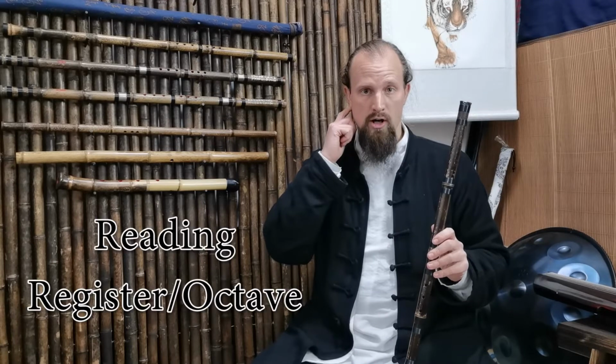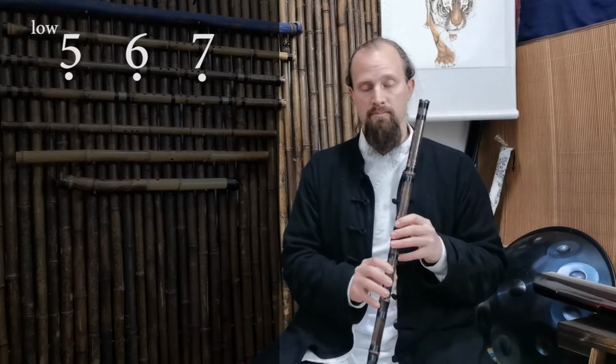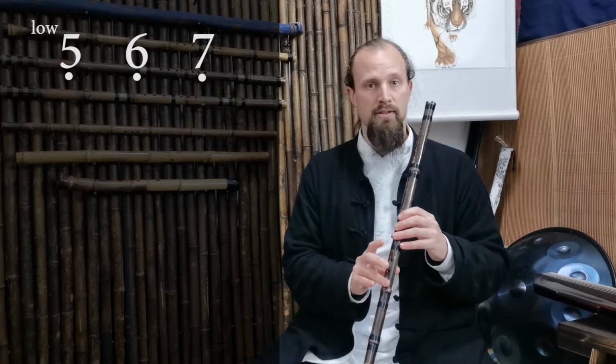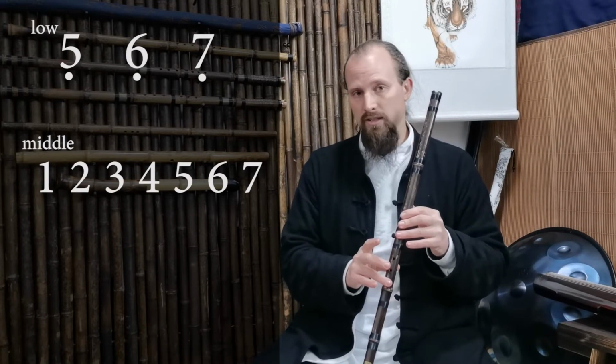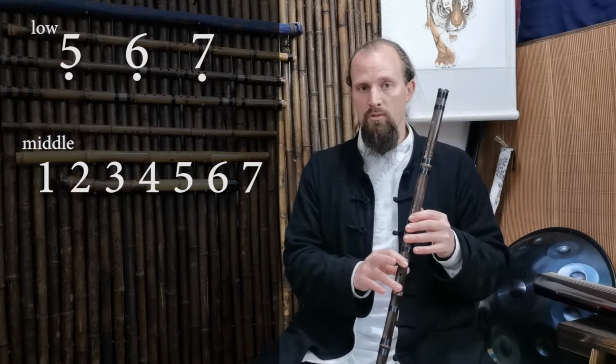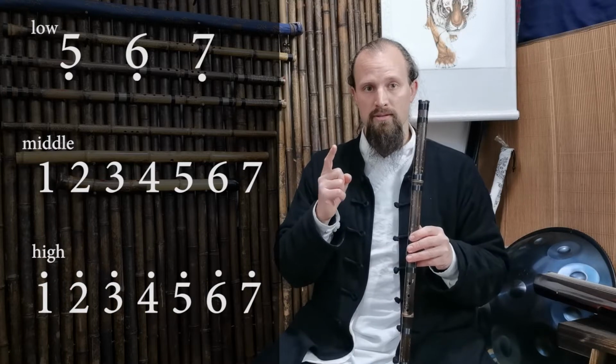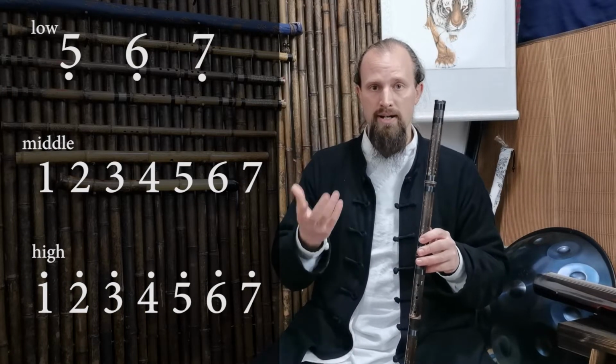So we start at 1, 2, 3, 4, 5, and we go back through, okay? Now, how we distinguish this on the notation is with a dot. So low scale, there's only 3 of them. They will have a dot underneath the number. So 5, 6, and 7 will be listed with a dot underneath. Now, when you get to the middle scale, once you get to that do, there is no dot. So it is just the plain number. That is kind of like your standard home, okay? So 1, 2, 3, 4, 5, 6, 7, no dot, okay? Then when we get to the high scale, the dot will be above. So now we know what pitch we're playing in. We also know the register, okay?